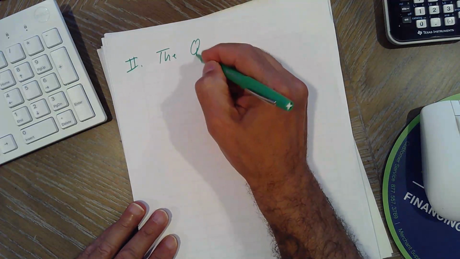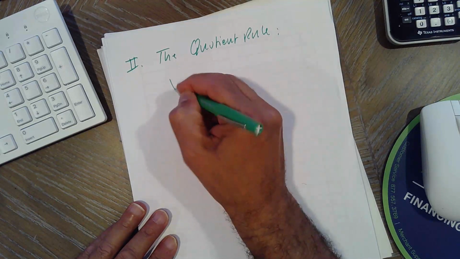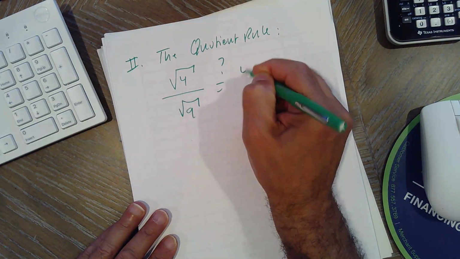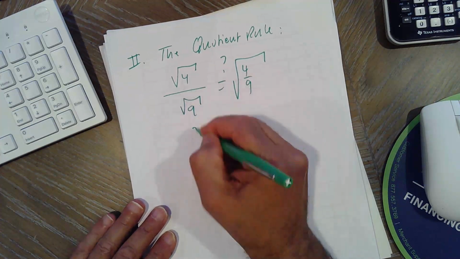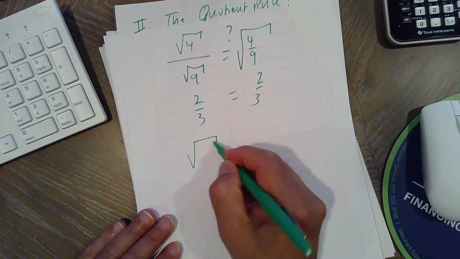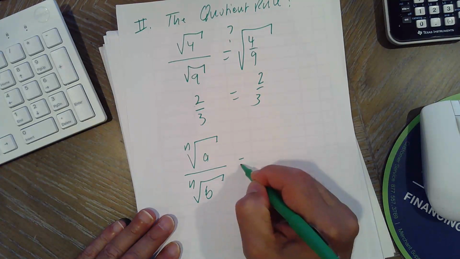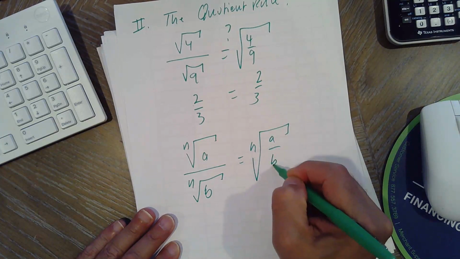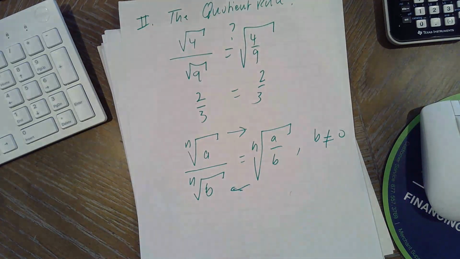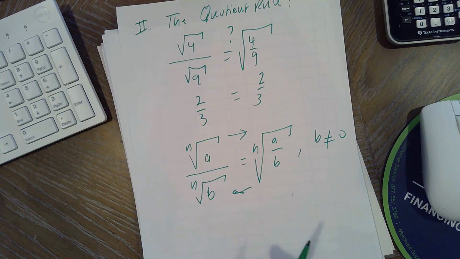The quotient rule, same idea. If you have root 4 over root 9, is that the same thing as square root of 4/9? It is. That's 2/3, and that's 2/3. So we say the nth root of a over the nth root of b is the nth root of a over b, as long as you don't divide by 0. Again, we can work it out both ways. We've actually used both of these rules earlier without mentioning them.